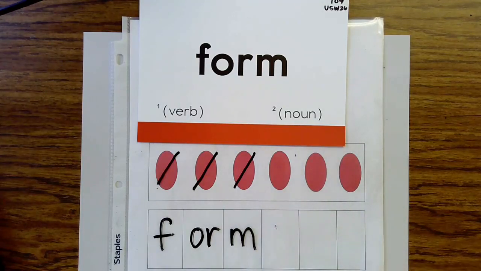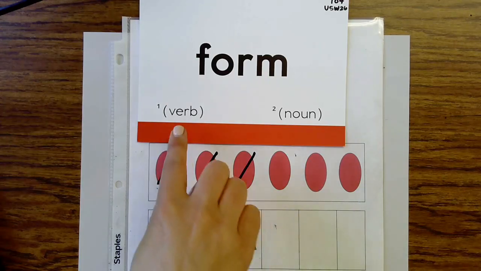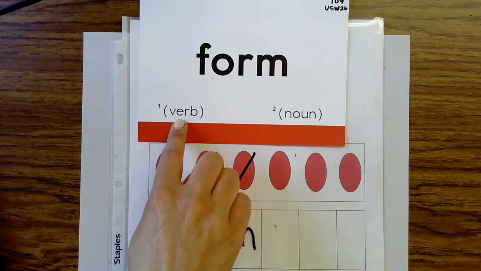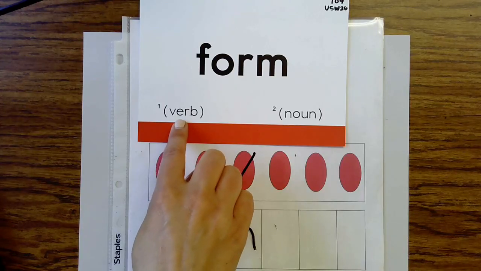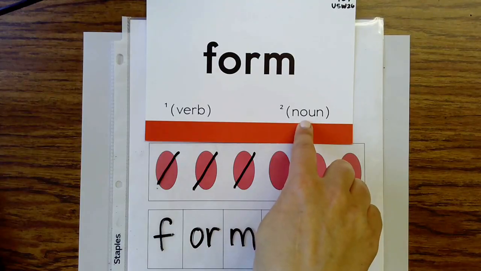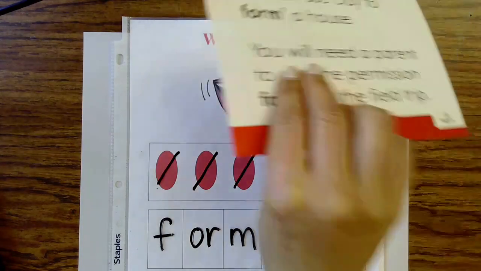Is that M to make form. Sound out form. Or. Form. Form can be a verb, which is an action word, like I form the clay. Or a form could be a type of paper to fill out, meaning a thing, a noun.